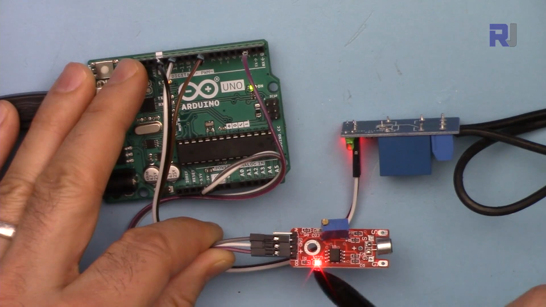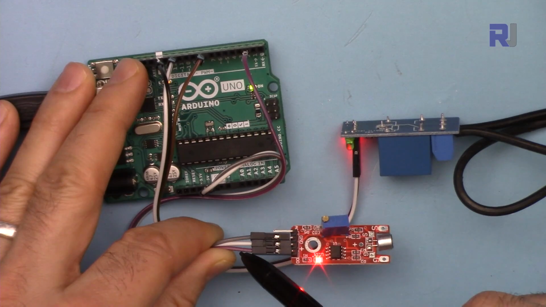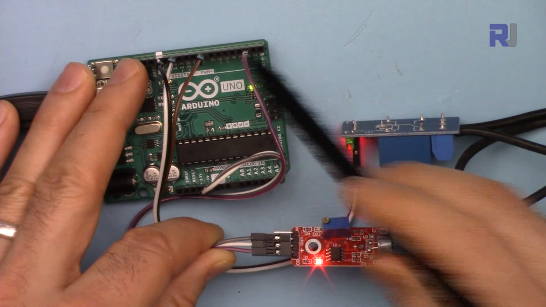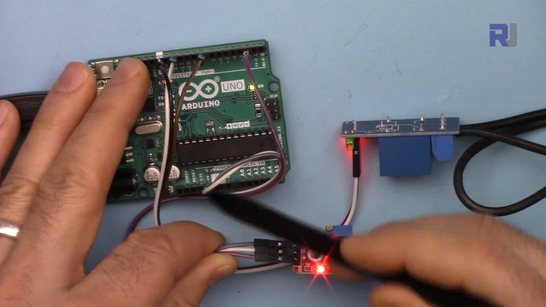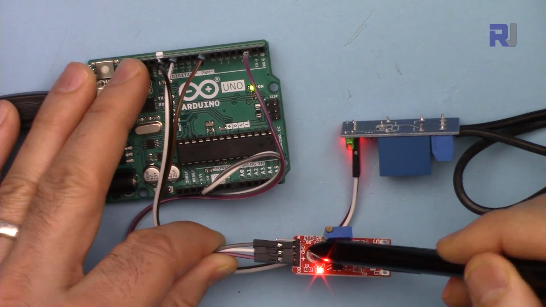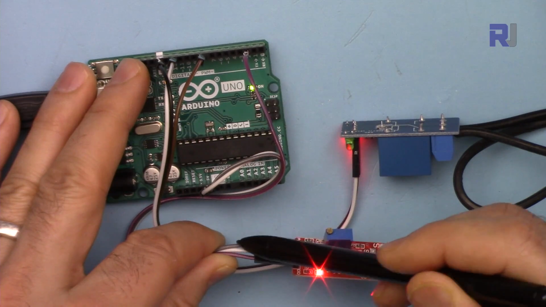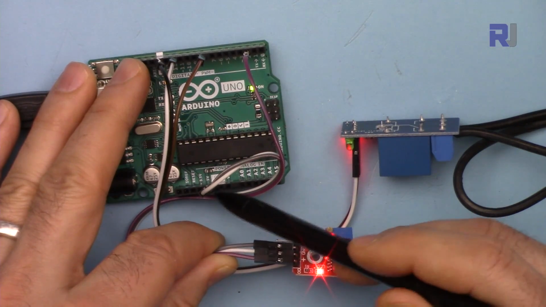This is the actual wiring. From the right, DO or the digital out has been connected using this purple wire to pin 2. The second pin is plus, connected using a white wire to 5 volts of the Arduino. The third pin is ground, G, connected using a gray wire to the ground of the Arduino.